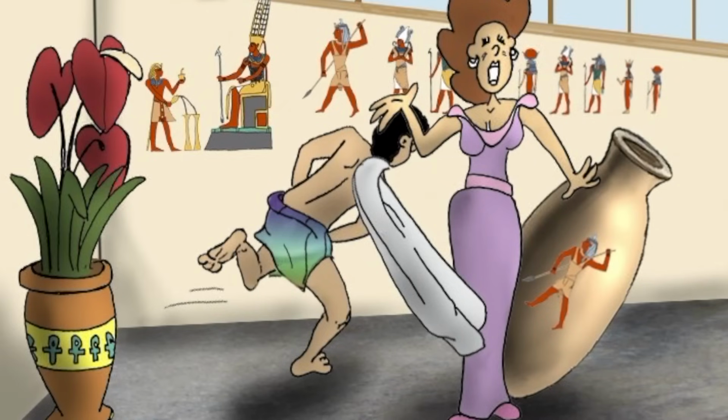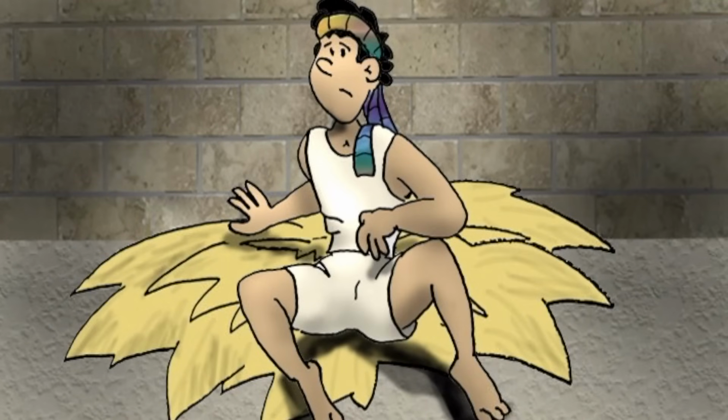Now Potiphar's wife tried to entice Joseph to sin, but Joseph fled, leaving his garment in her hand. She showed it to Potiphar, saying, "Joseph attacked me." Angry and not knowing the truth, Potiphar threw Joseph into prison. God was with Joseph there also, and the prison keeper soon put all the prisoners under Joseph's care.